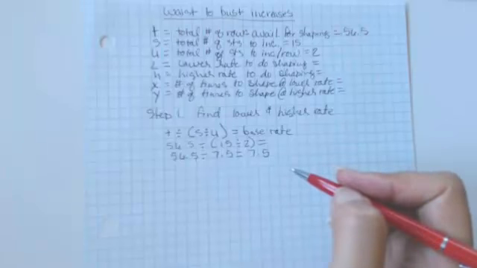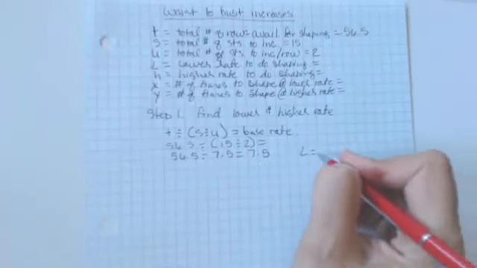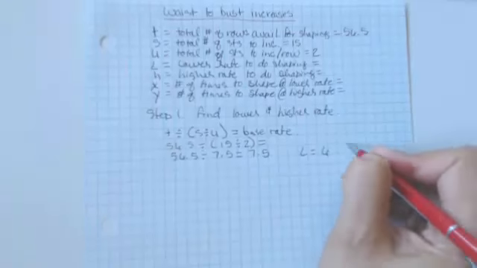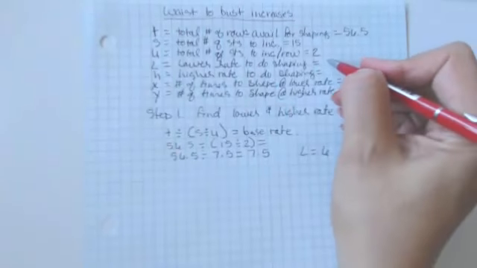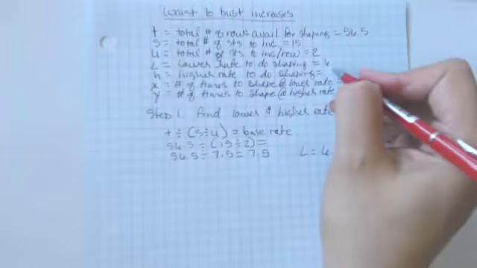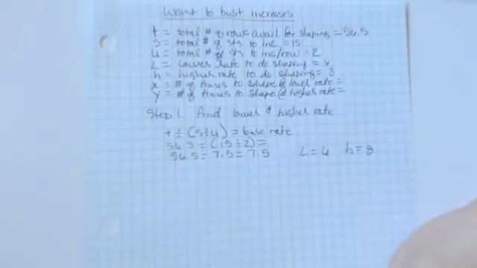We're going to pick the next two closest even numbers to 7.5. So the lower rate, next even number is going to be 6, and the higher rate, next even number is going to be 8. So we'll fill those out. L is 6 and H is 8. So now we're ready to calculate for X and Y.